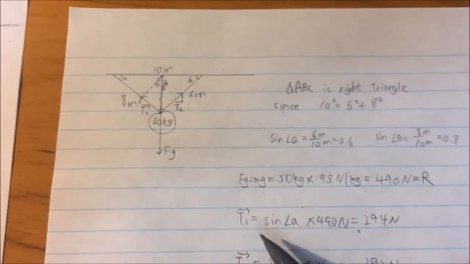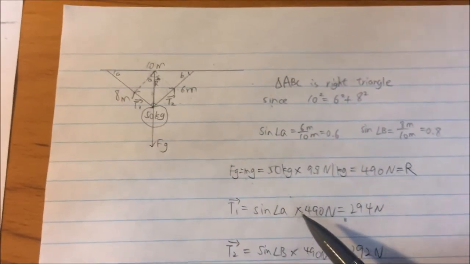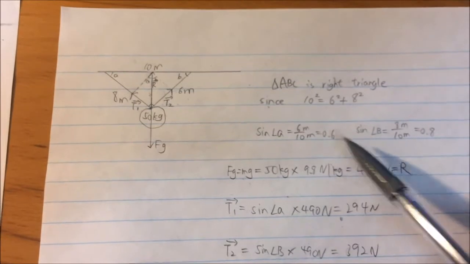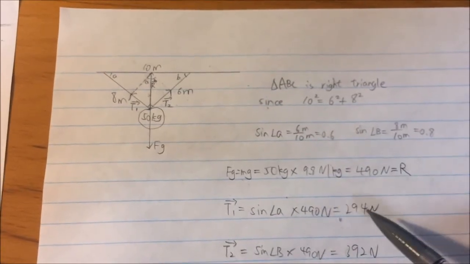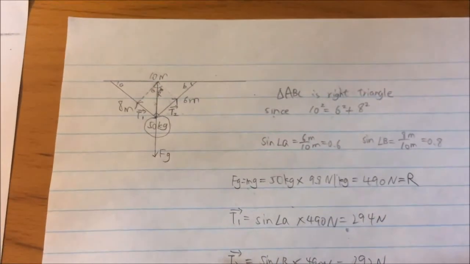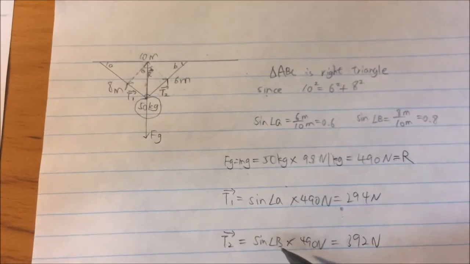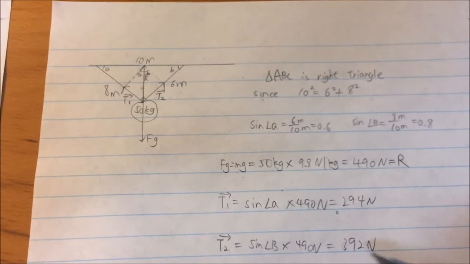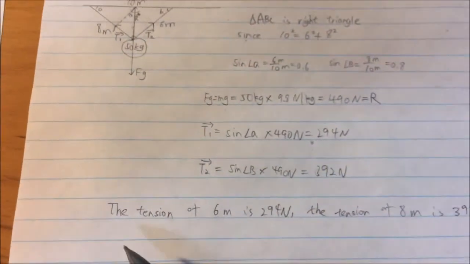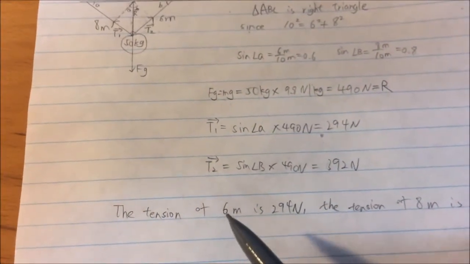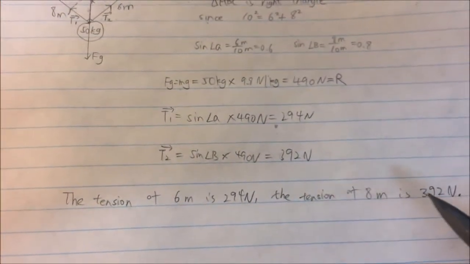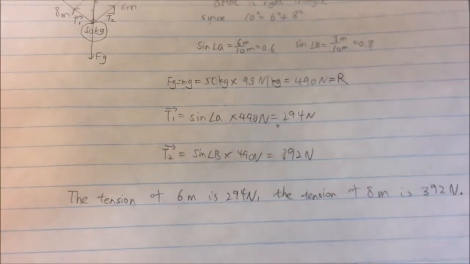Tension 1 is equal to sine angle 1 times 490 Newtons, which is 0.6 times 490. It's 294 Newtons. Tension 2 is equal to sine angle B times 490 Newtons, which is equal to 392 Newtons. So the question is solved. The tension of the 6 meter is 294 Newtons. The tension of the 8 meter is 392 Newtons.